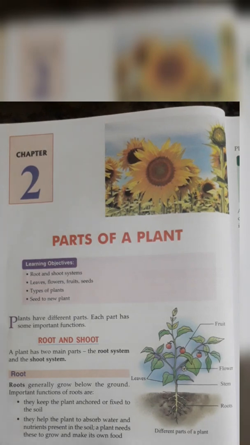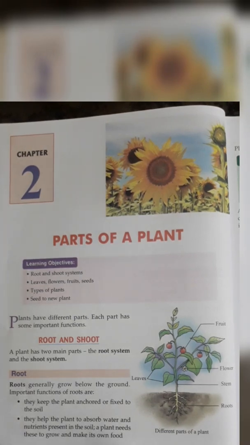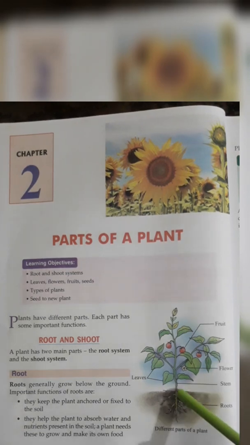Plants have different parts. Each part has some important functions. Root and shoot. A plant has two main parts, the root system and the shoot system. So what is root? Root generally grows below the ground.